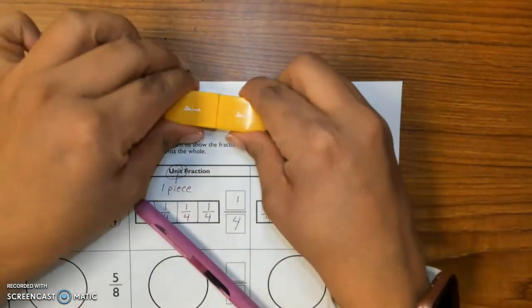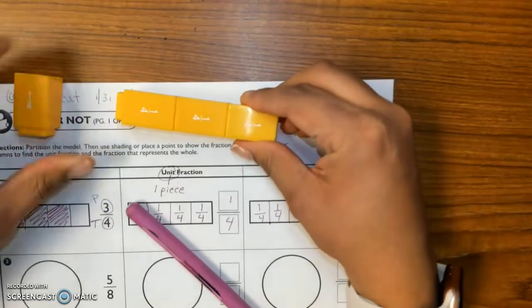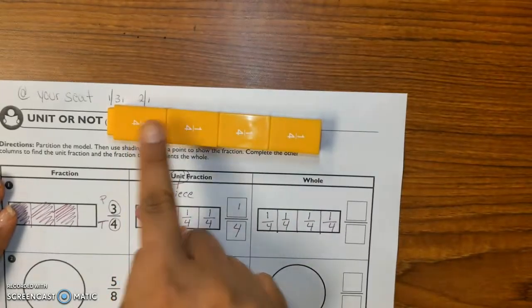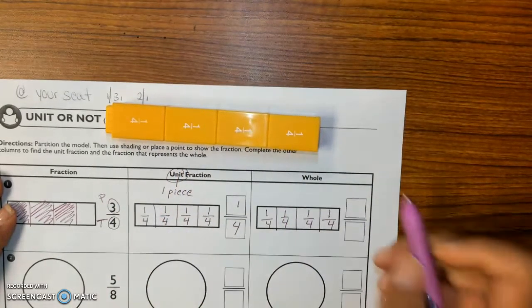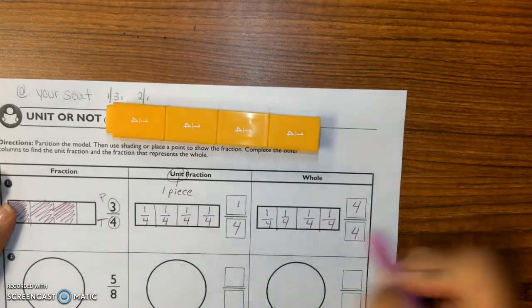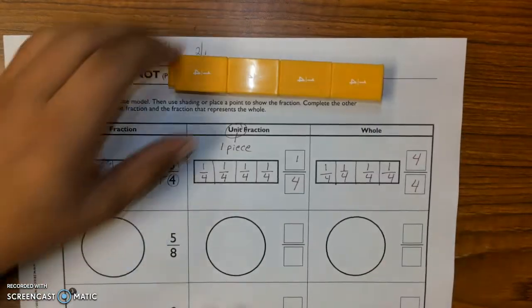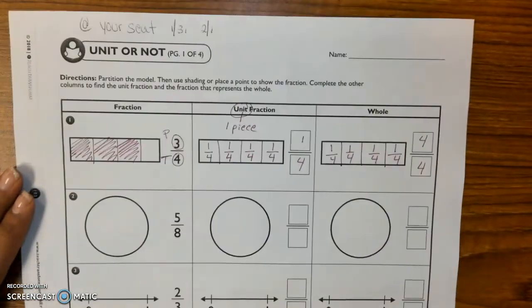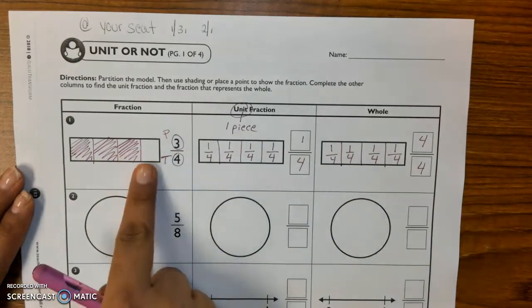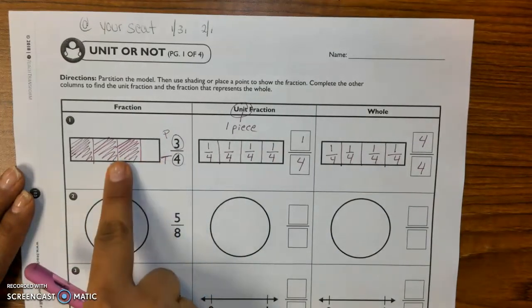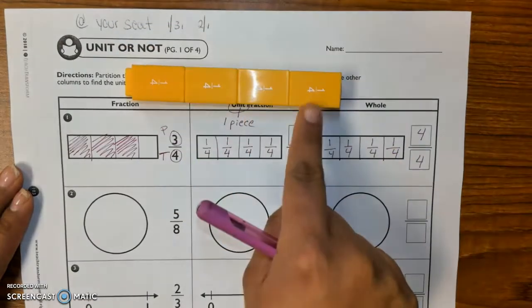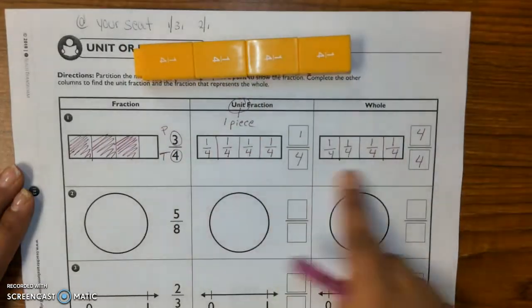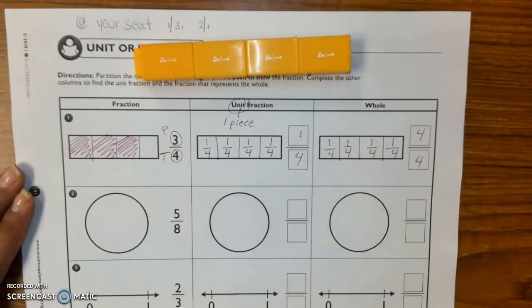Well, if I put my candy bar back together, how many pieces is that? Well, that's 1, 2, 3, 4. Good job. So that is 4 out of 4. So just looking at this one example, you're going to see what we're going to do with the whole page. You're going to identify the fraction they give you, give me one unit or one piece of the candy bar, and then give me the whole candy bar.